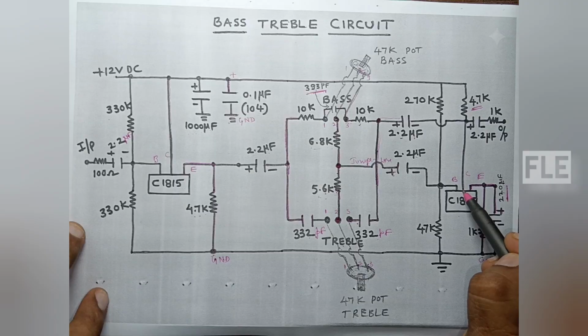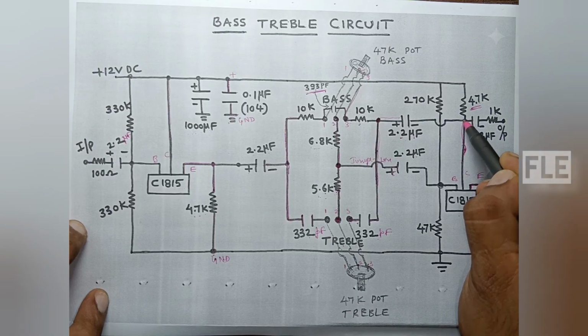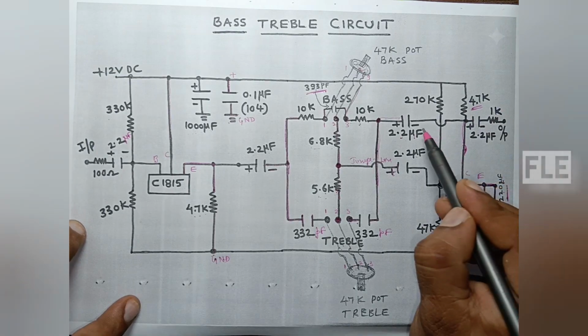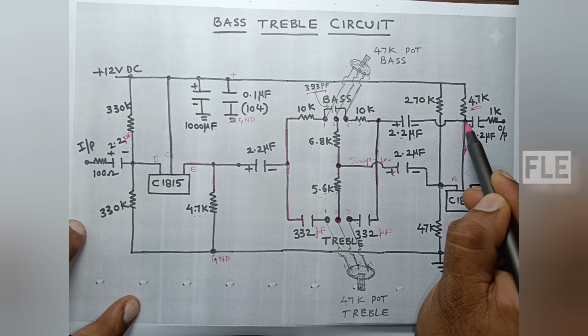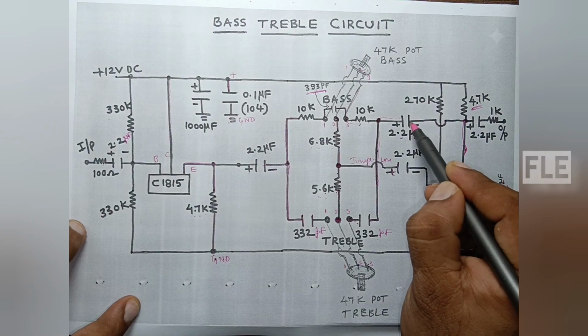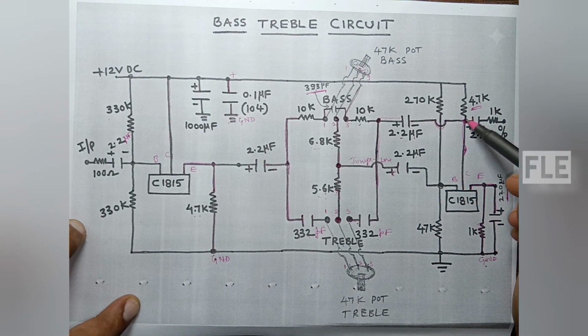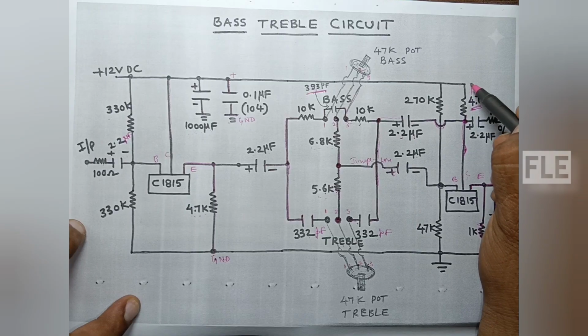A 4.7K resistor is connected between the positive terminal and the collector terminal of the second C1815 transistor. The 2.2 microfarad negative terminal is connected to the collector terminal, and from the same collector terminal the 4.7K resistor is connected to the positive terminal.